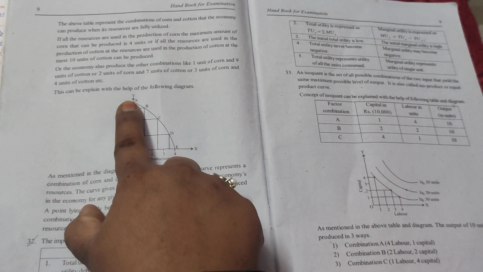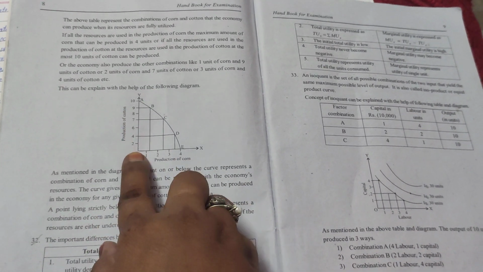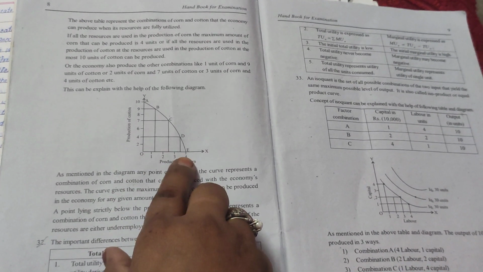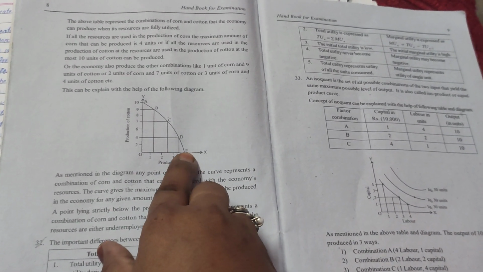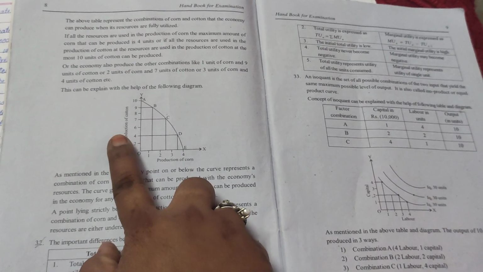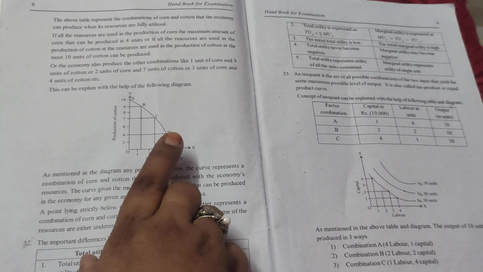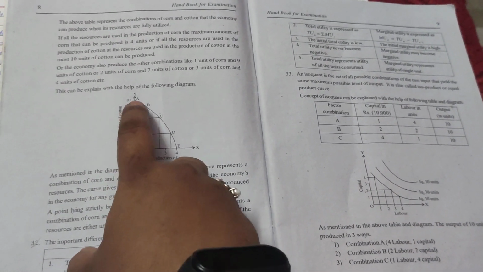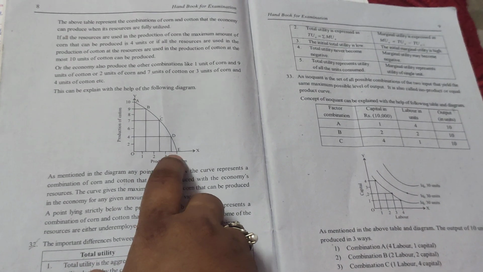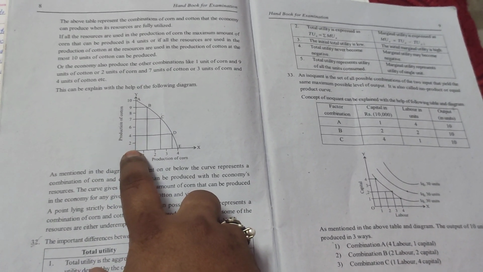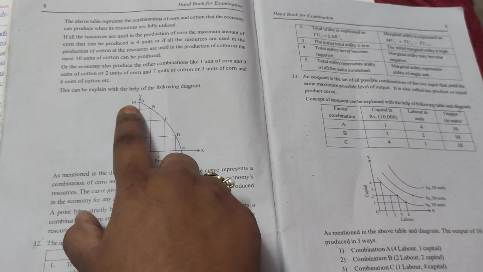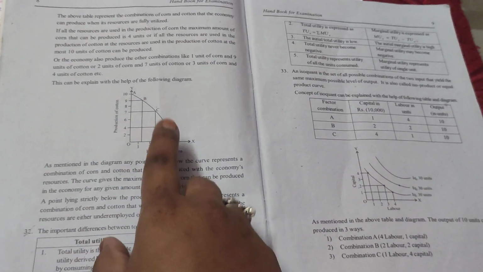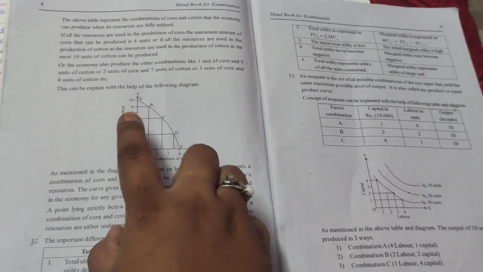When one product is produced at maximum, we are not able to produce the other product. When you are producing the other product to the maximum, then we are not able to produce the first product. So when you are producing corn to the maximum, you are producing cotton at 0. When you are producing cotton at 10, then you are producing corn as nothing. So that is what you have to define. And the production possibility frontier is always concave to the origin.